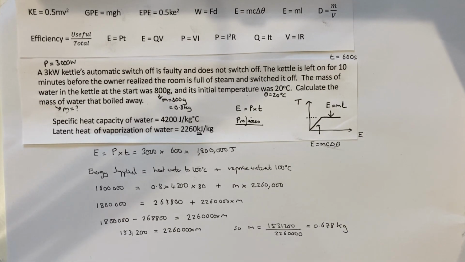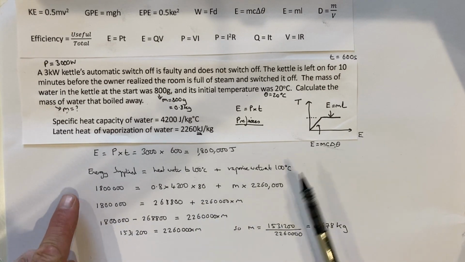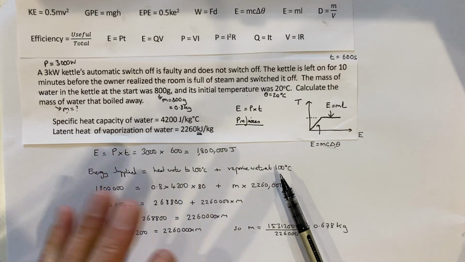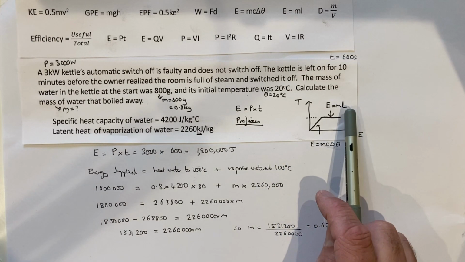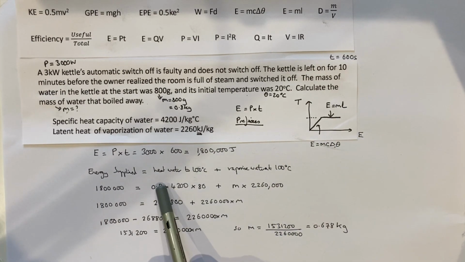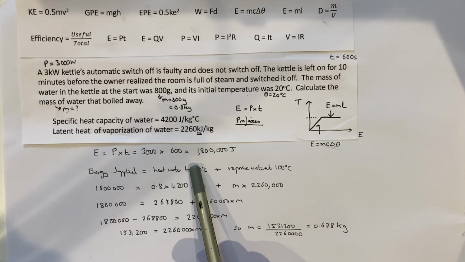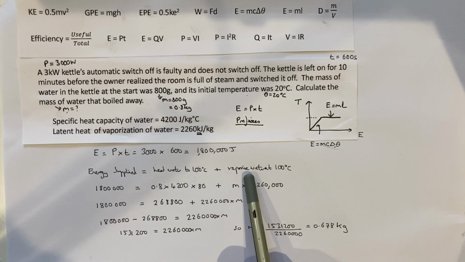kilograms. So a really tricky question, but it's remembering what's happening to the water, and that will be the highest level question you could possibly get, which links specific heat capacity and latent heat in one question by raising something's temperature and then either melting it or boiling it.